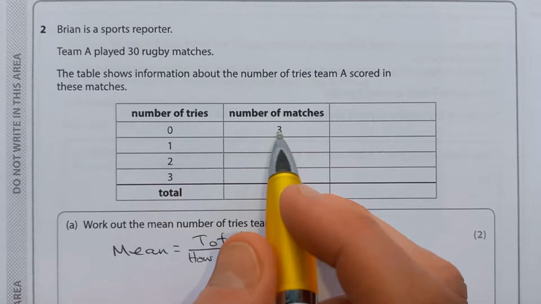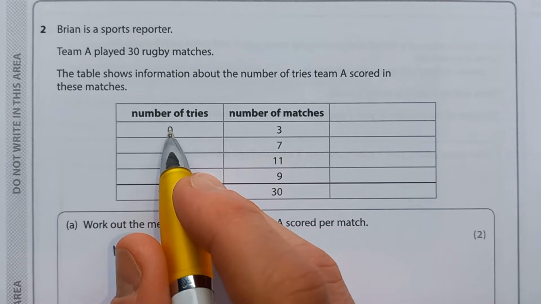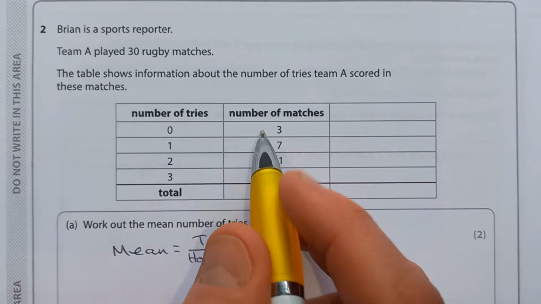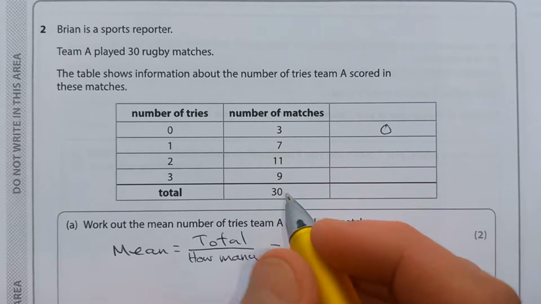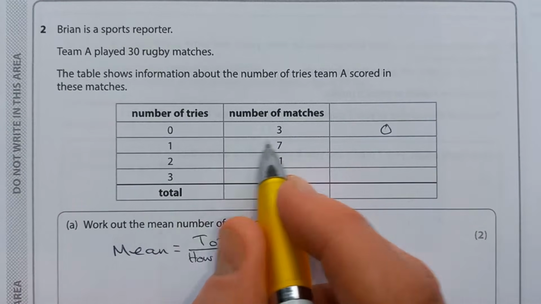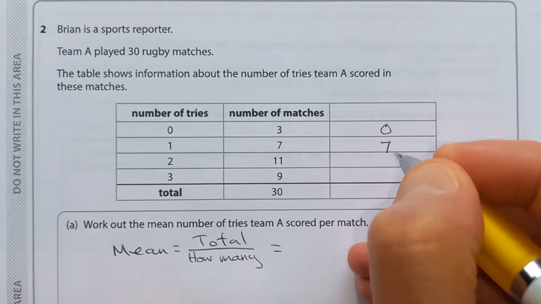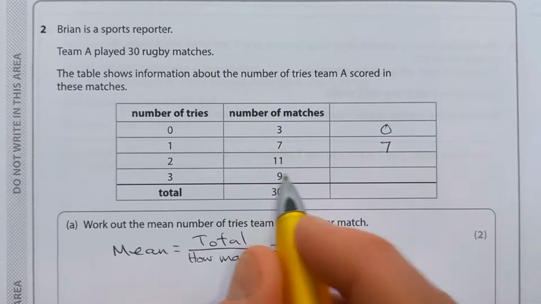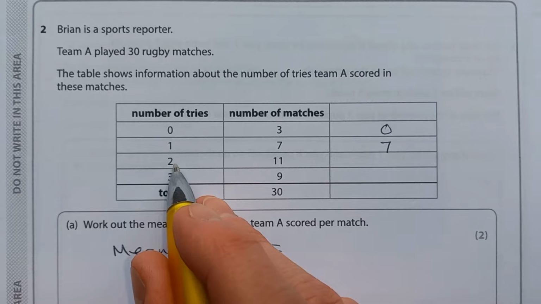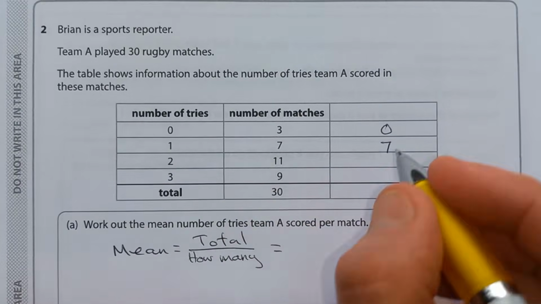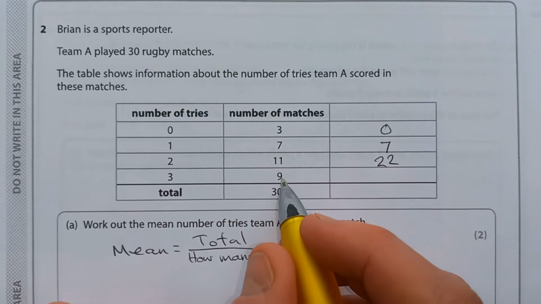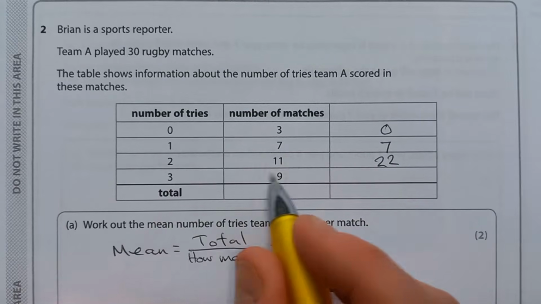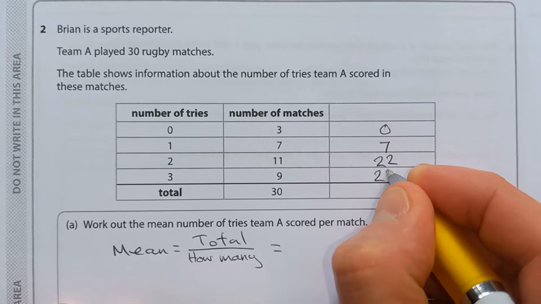Well, there were 3 matches where no tries were scored, so in all of these matches, there were no tries. 7 matches with 1 try in each, that means there were 7 tries altogether. 11 matches with 2 tries, so altogether it was 2 times 11, which was 22 tries. And there were 9 matches where they scored 3 in each, so 3 times 9 is 27.